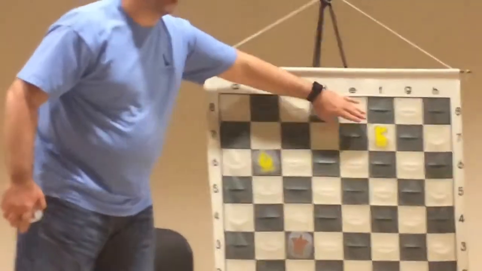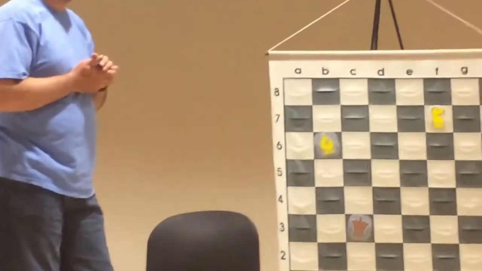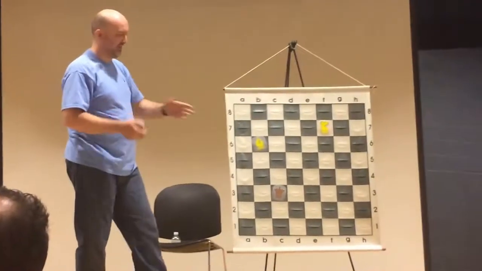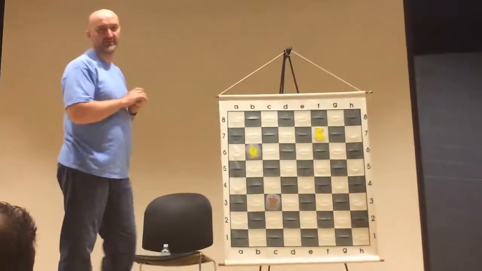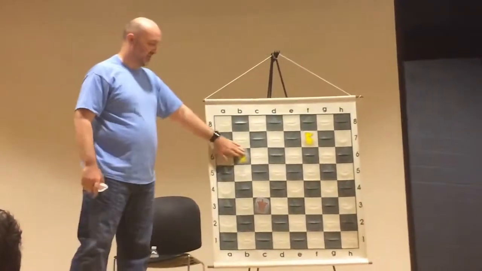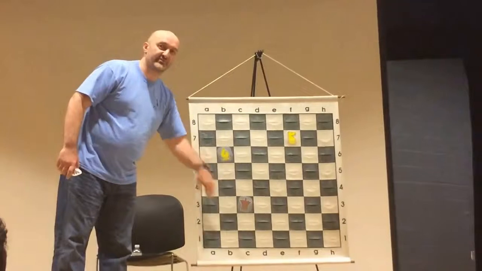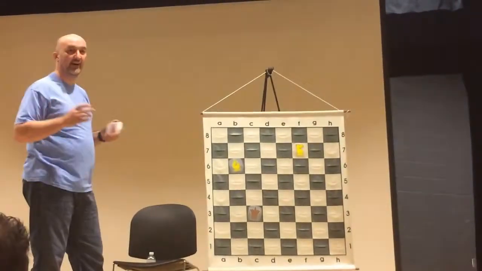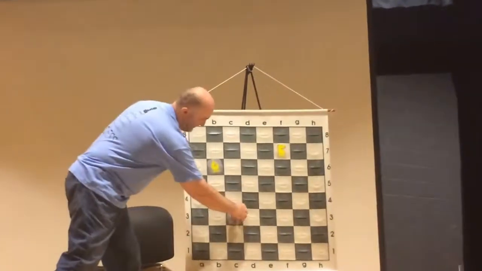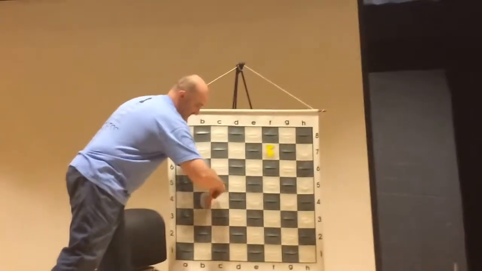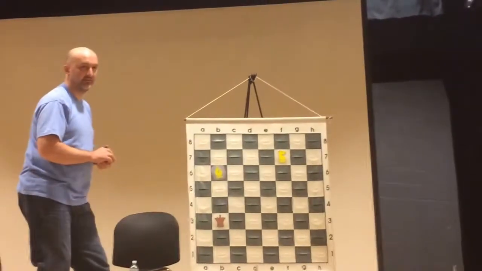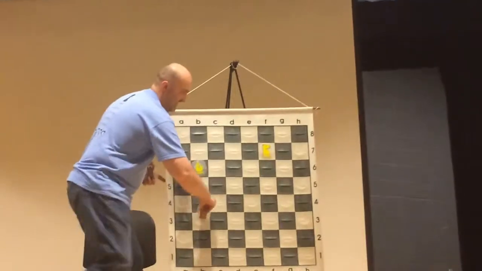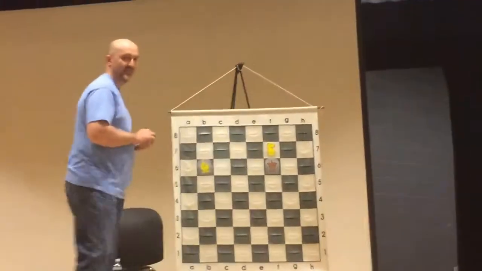Let's say you need to attack both pieces at the same time. How do you do this? Well, maybe it's a square where you bring your queen, so you attack both pieces and your king wouldn't be captured. B3. There it is. And the other one? The second one is F6.